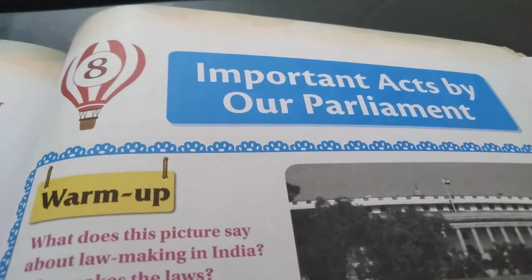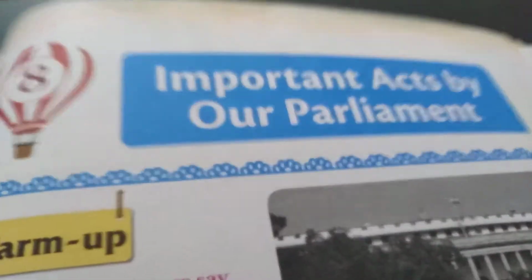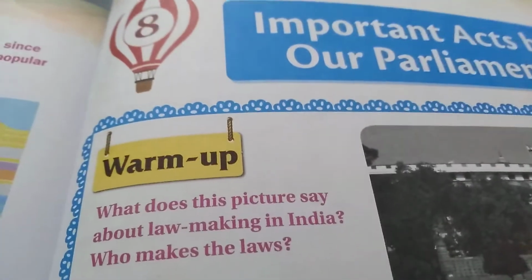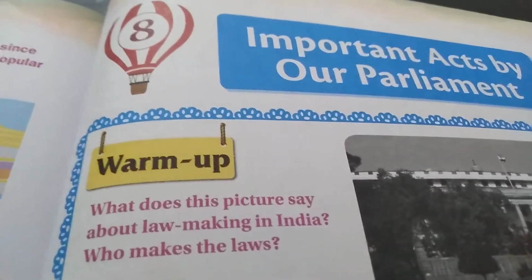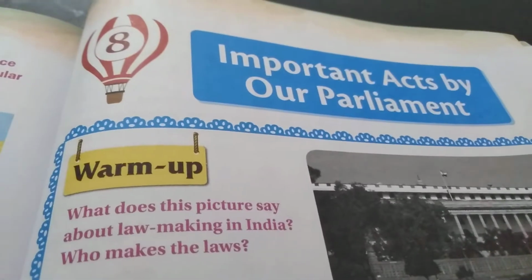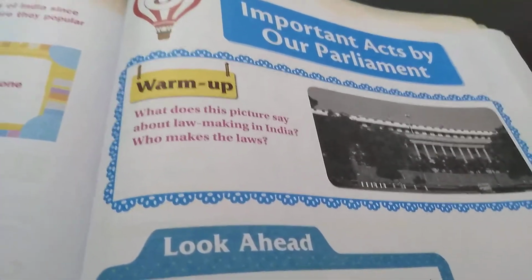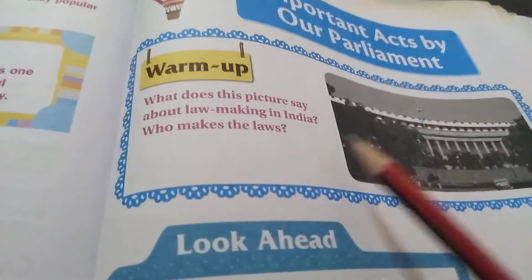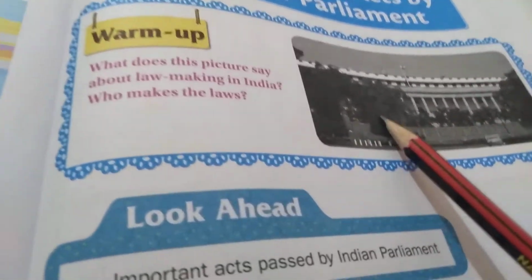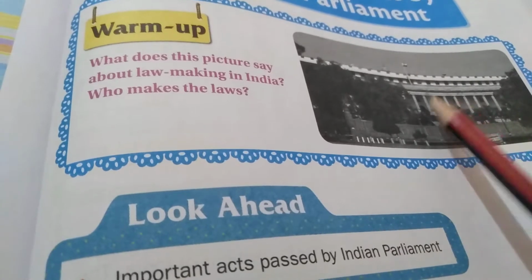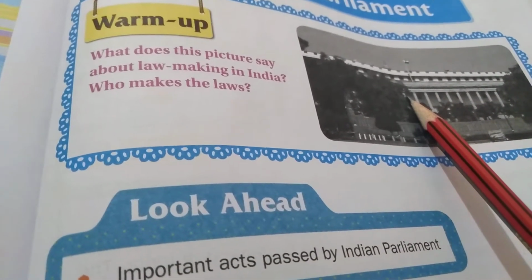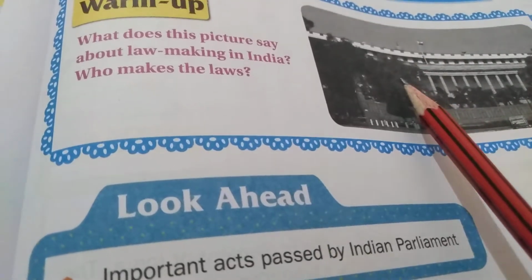Today I am going to start with Lesson 8, Important Acts by our Parliament. All of you open page number 309 in your textbooks. Lesson 8, Important Acts by our Parliament. Before starting the lesson, let us see the warm-up part. What does this picture say about? It's a Parliament, right? What does it say about law making in India? Who makes the laws?